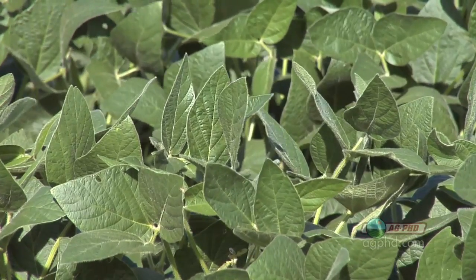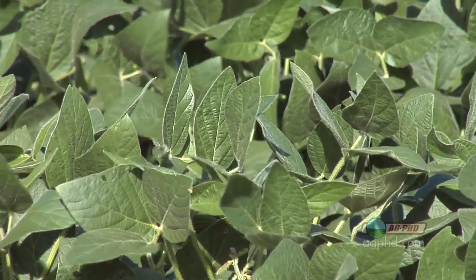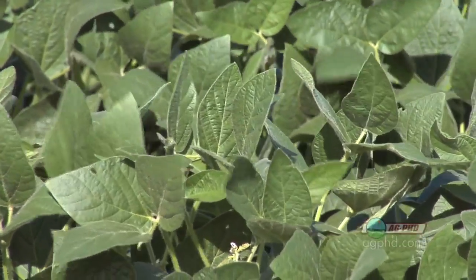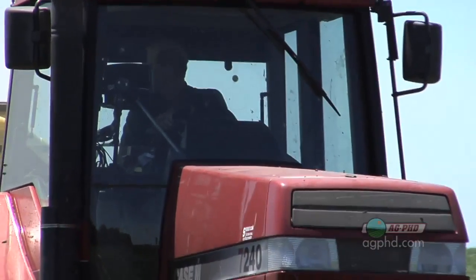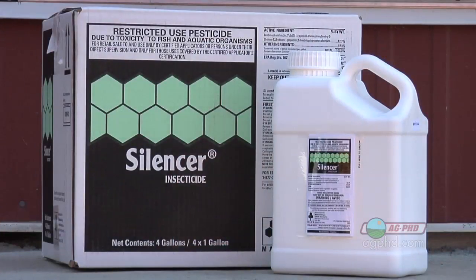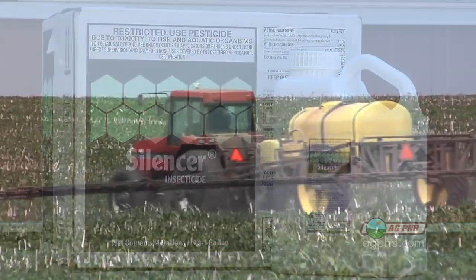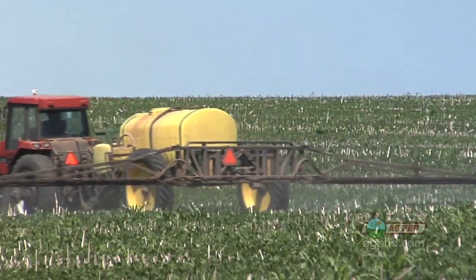Yeah, it does, but it's just a guarantee program, okay? They are doing nothing in terms of saying it's going to kill them for that entire time. It's just that during that window, if you need to respray, they'll give you free product. There are many companies out there offering good respray programs. The products we've been using on our farm are Silencer and Declare, but there are a number of good ones out there.